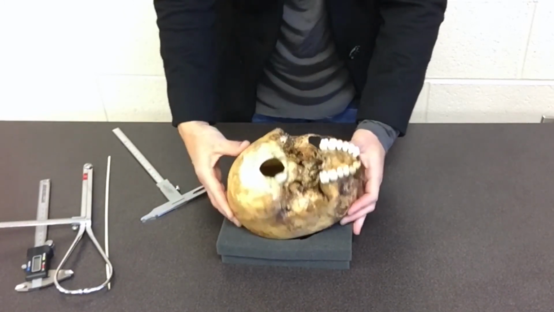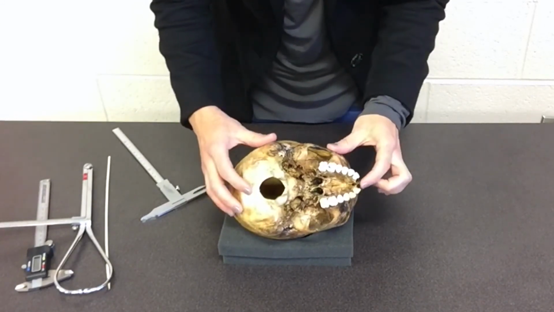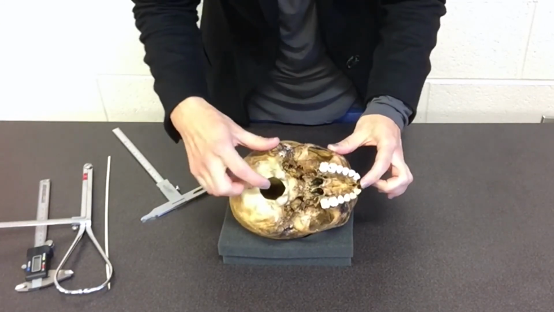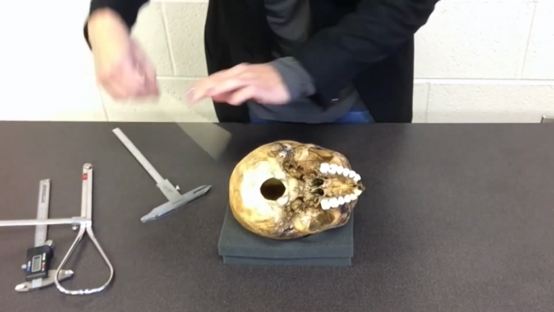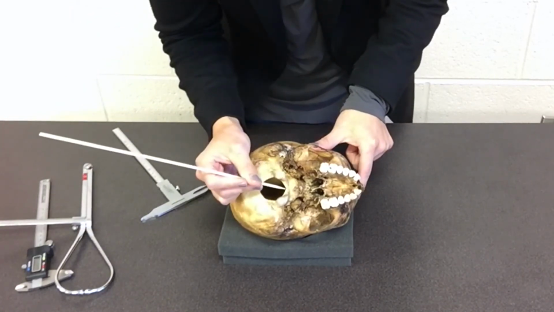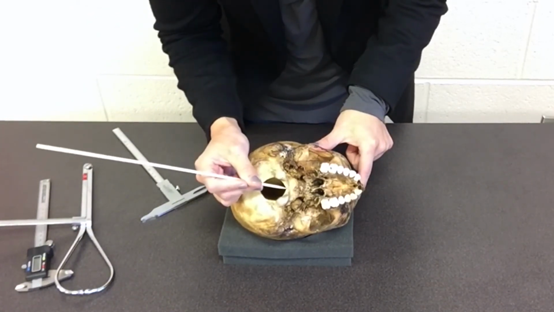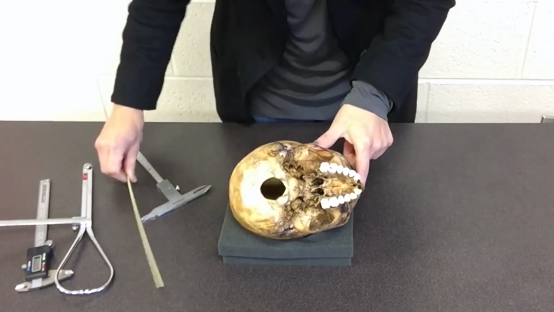Now I'm going to show it to you in this manner. We're going to go from the anterior prosthion to basion, and basion in this case is not what you would consider endobasion. It's not inside of the foramen magnum, it's just on the margin of the anterior portion of the foramen magnum in the mid-sagittal plane.